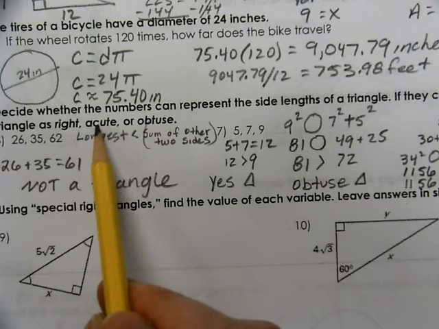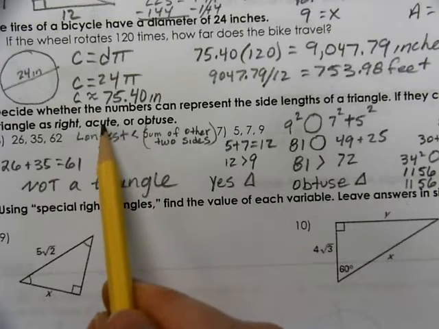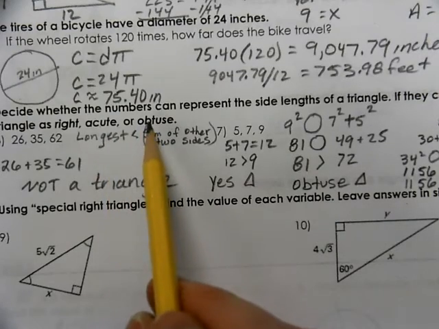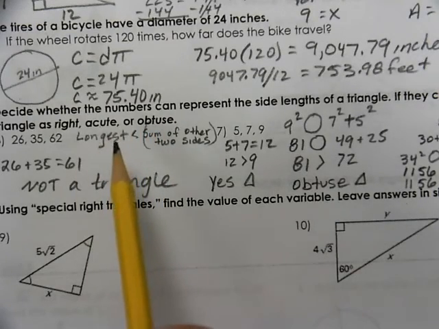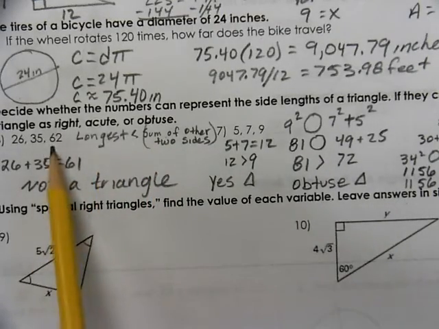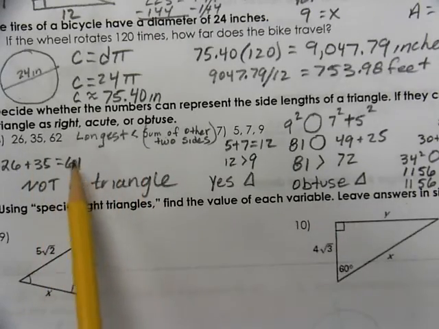To be acute, the hypotenuse squared has to be less than the other two sides squared. And to be obtuse, it has to be greater than. But to just make a triangle, you have to follow this formula where the longest side, just the number itself, has to be less than the sum of the other two sides, or it doesn't even make a triangle.